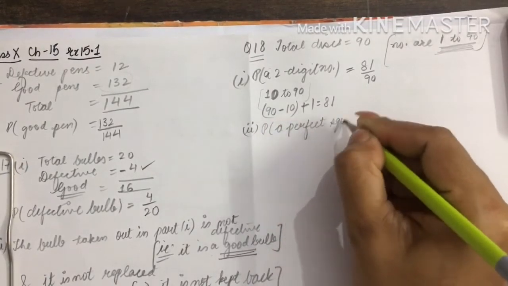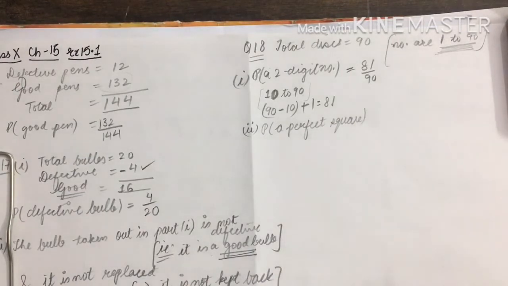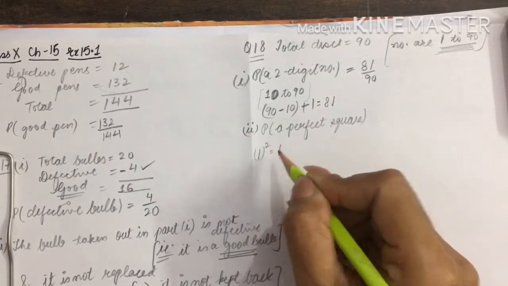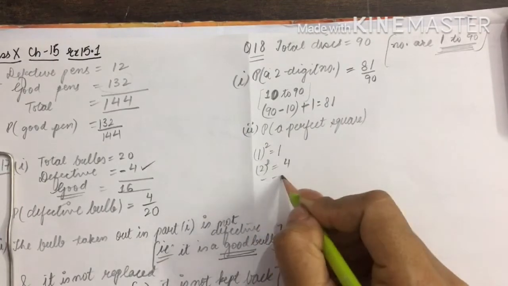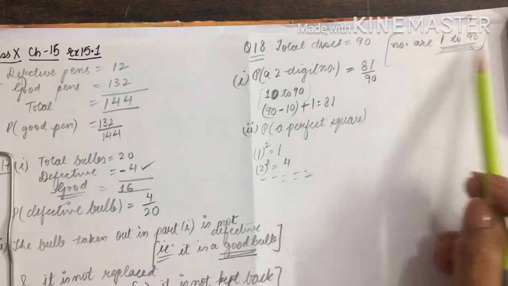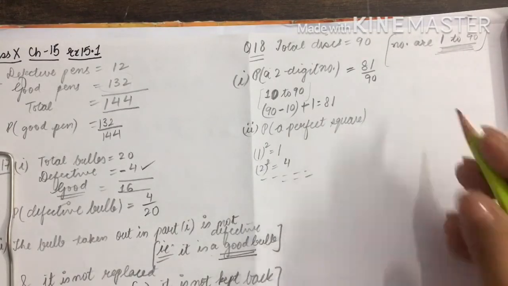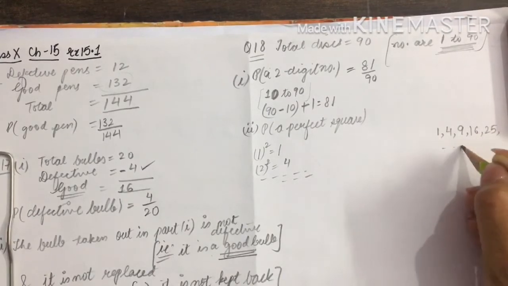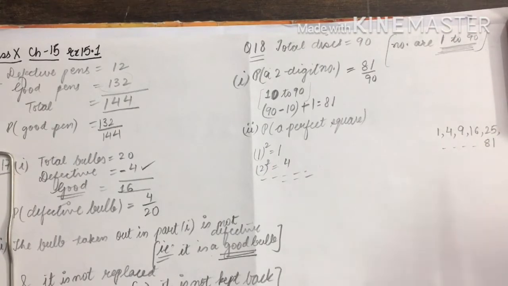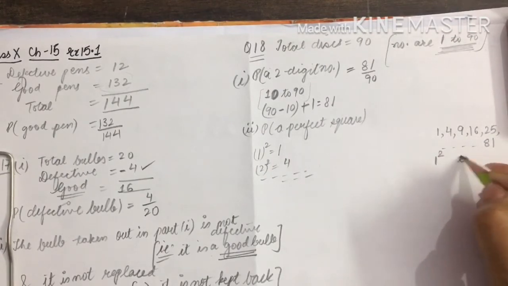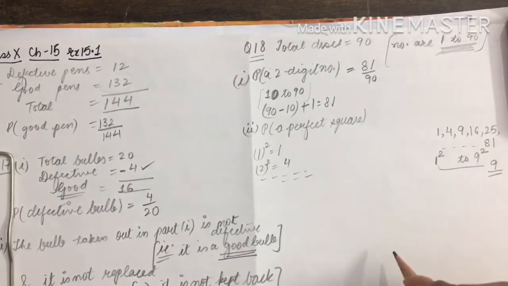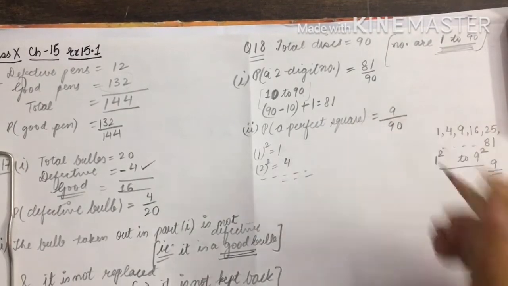So perfect squares are the numbers which are squares of natural numbers, whose square root exists as a whole number. So we have 1 square, which is 1, 2 square, which is 4, and so on. Let us see how many are present in this list from 1 to 90. We will have 1, 4, 9, 16, 25, and so on up to 81. So we have from 1 square to 9 square. So how many numbers are there? 9. So the probability will be 9 upon 90.